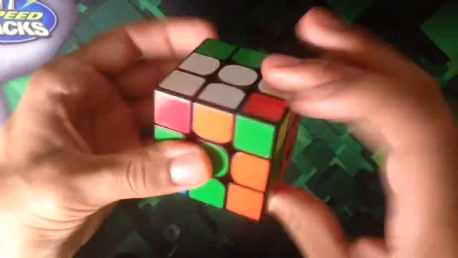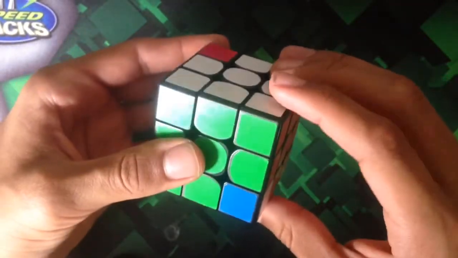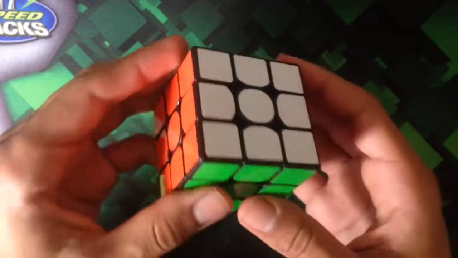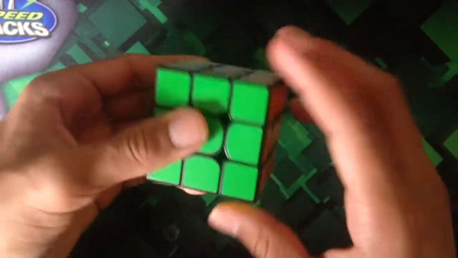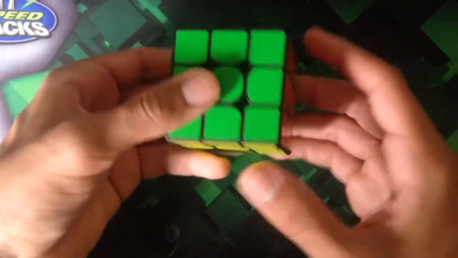So instead of doing this, just do the algorithm but without the F. I think SpeedCube Review called it the altered Y perm because it doesn't have the F and F prime at the end. So any move that you have, you just set up to this.